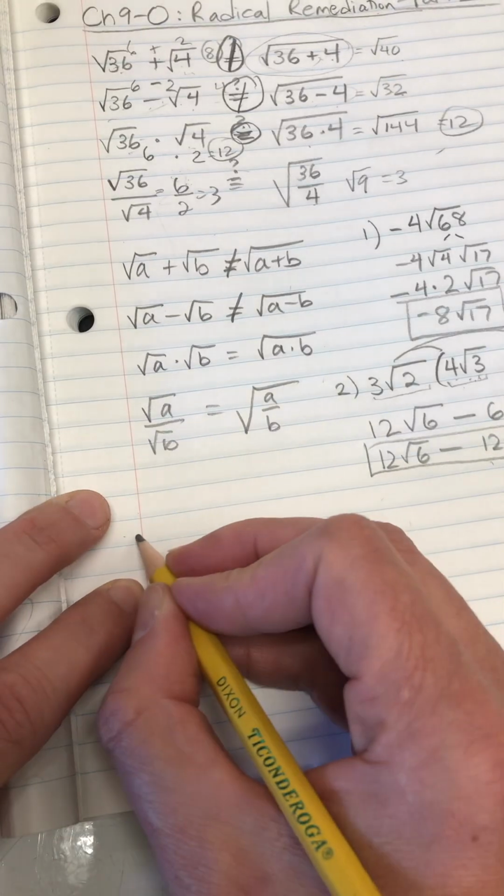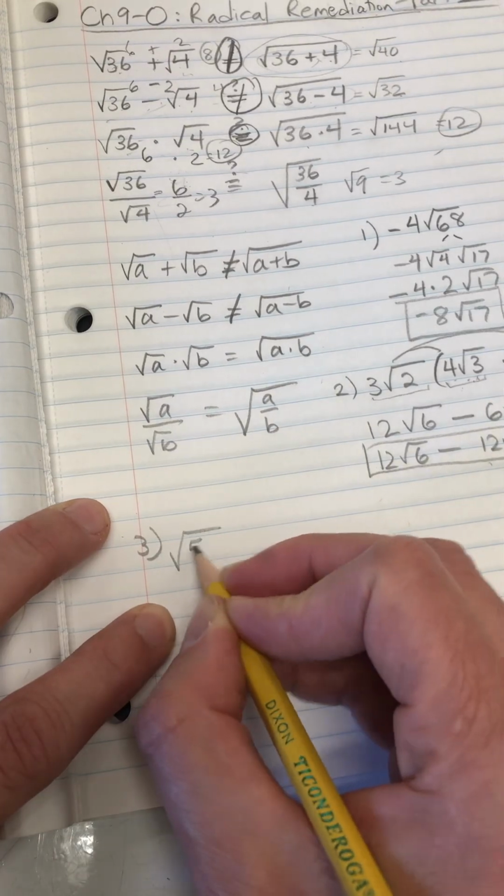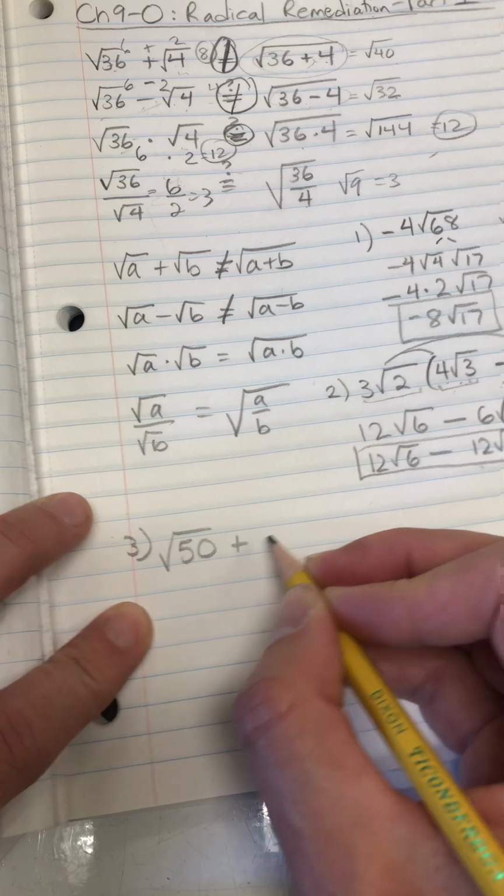Now for number 3, we have root 50, and we're going to add that to root 18.